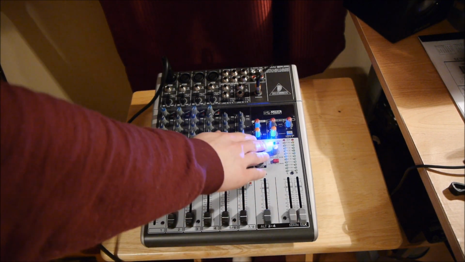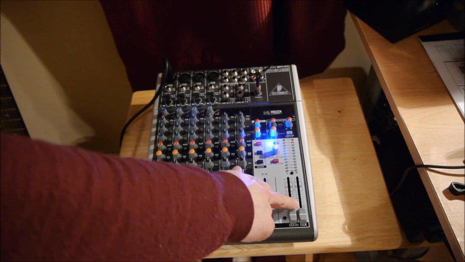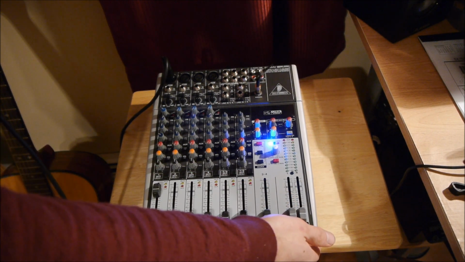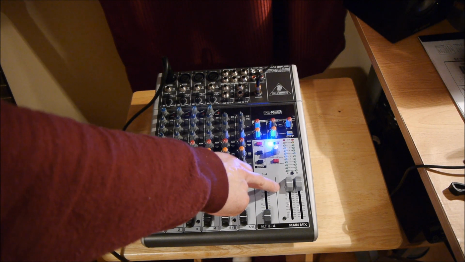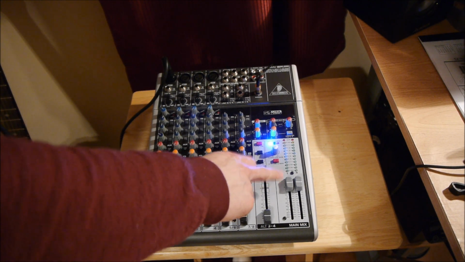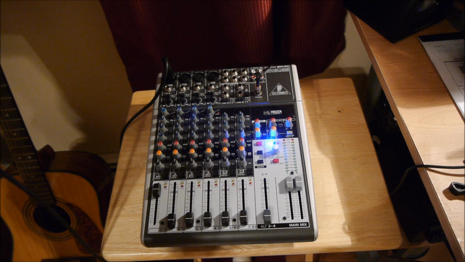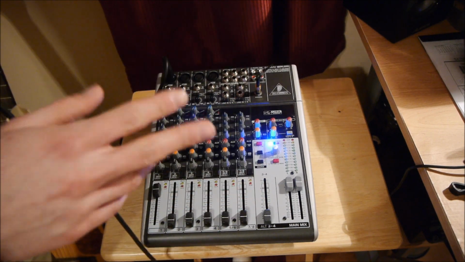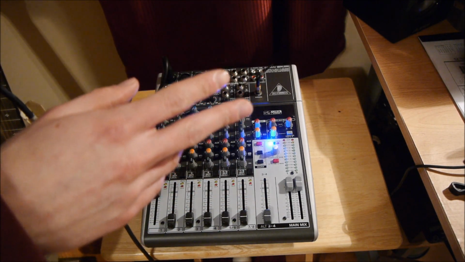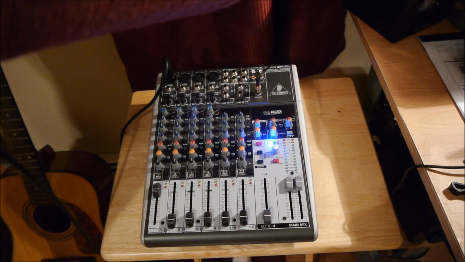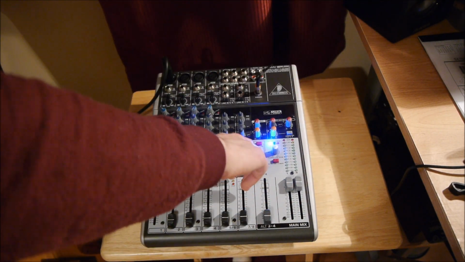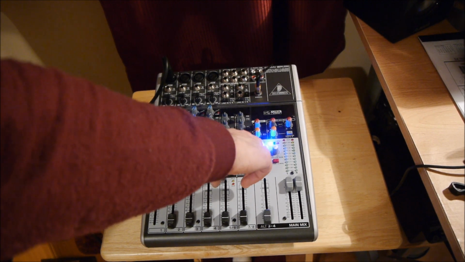Now also over here, the main mix, that's the output level for your 2 track output, and since you're sending your USB into your computer, you're gonna want to do the 2-track / USB.